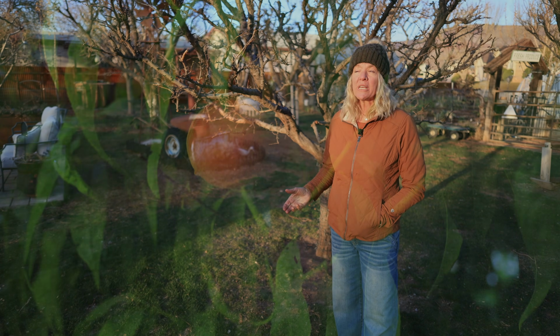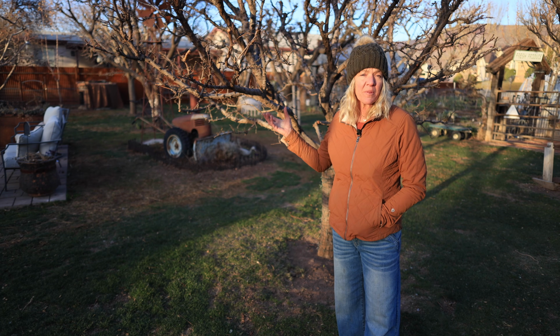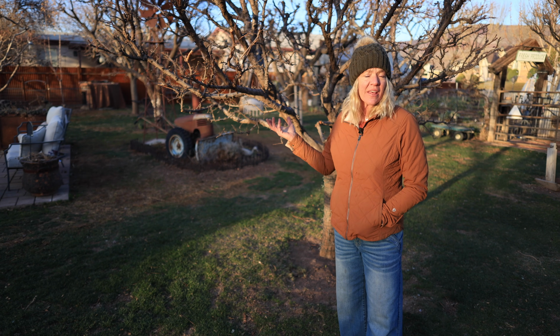If your trees aren't pruned and they have a real dense canopy, there's not going to be much airflow in that tree.